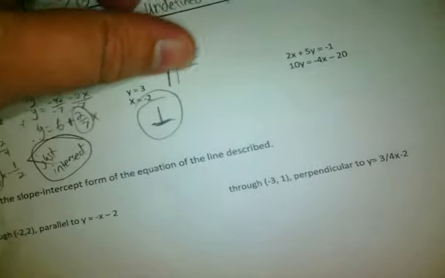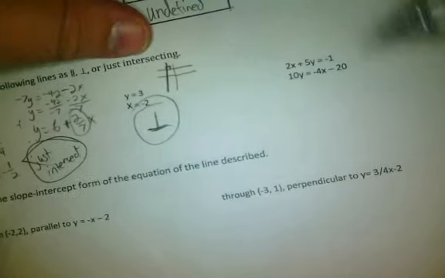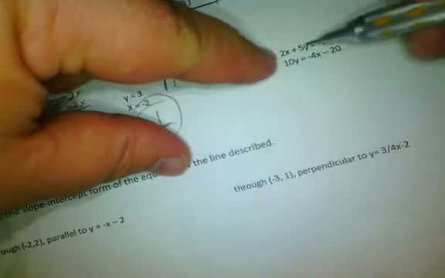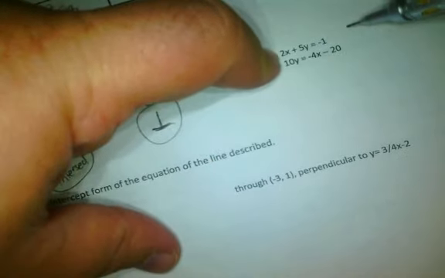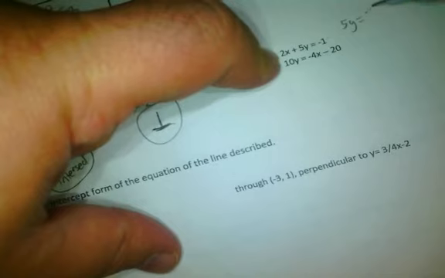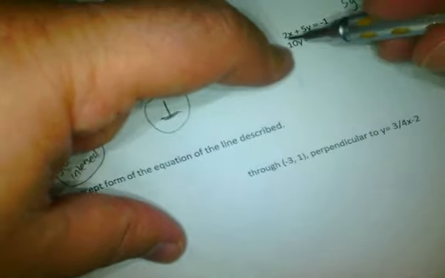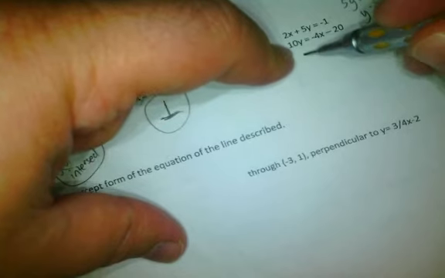And then over here, we got to solve these. I'm betting these are parallel, but I could be wrong. So when I solve this first one, the first thing I do is move 2x over to this side. So I would get 5y equals negative 1 minus 2x. Then I divide everything by 5, so y equals negative 1/5 minus 2/5 x. This is my slope. On this one, I would just divide everything by 10.